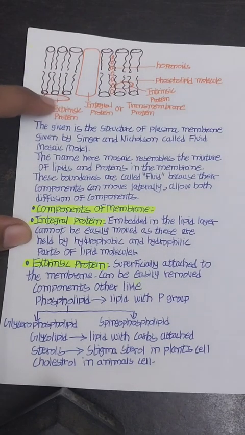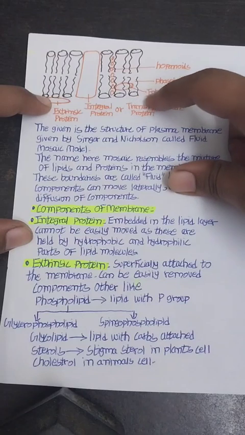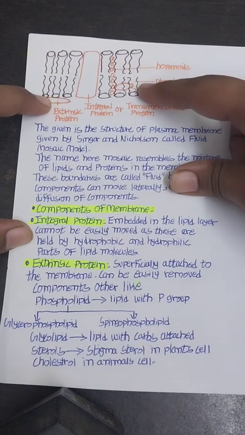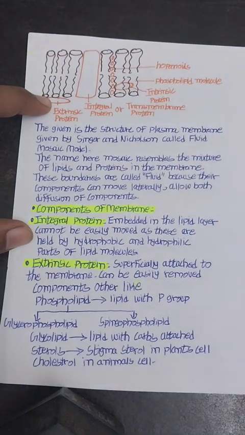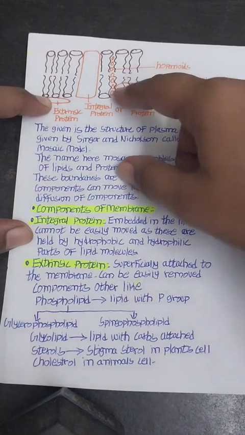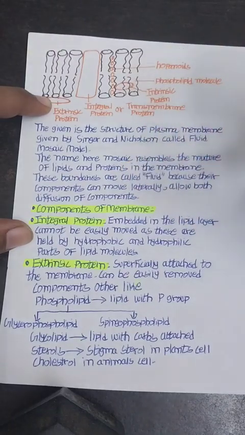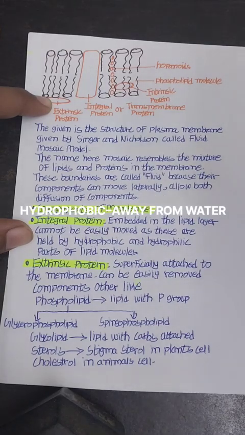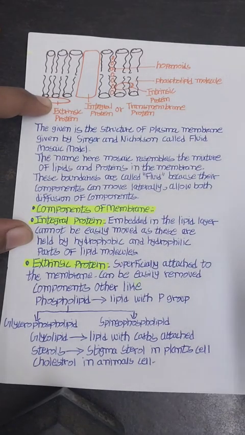Integral proteins are embedded in the lipid layer and cannot be easily moved, as they are held by the hydrophobic and hydrophilic parts of lipid molecules. A hydrophobic bond is formed; hydrophobic means fear of water, and hydrophilic means water loving.